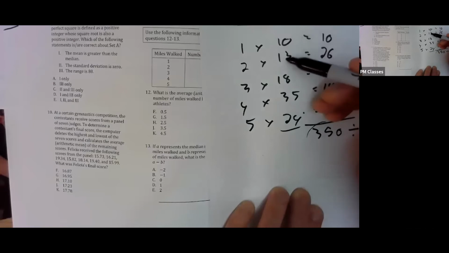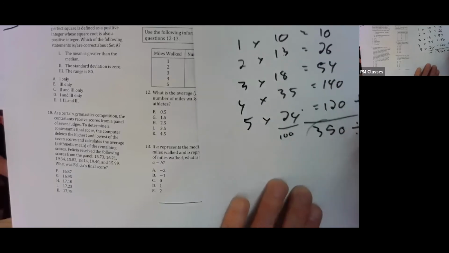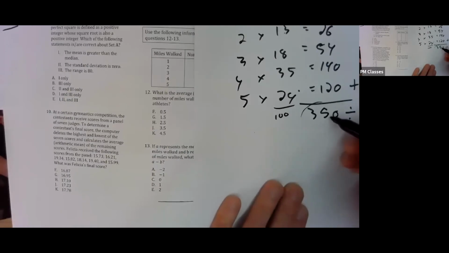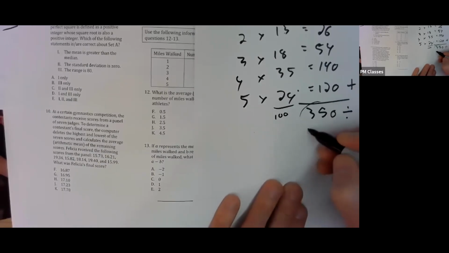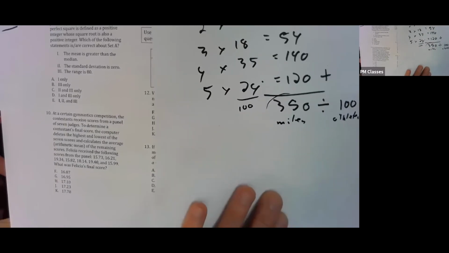If I add that all up, the sum of all those folks, I get the total for all of those people, which is 350. This was the number of walkers. If I added that all up, I got 100 people who collectively, in total, walked 350. 350 miles divided by 100 athletes gets me 3.5 miles for each of the athletes. Okay?